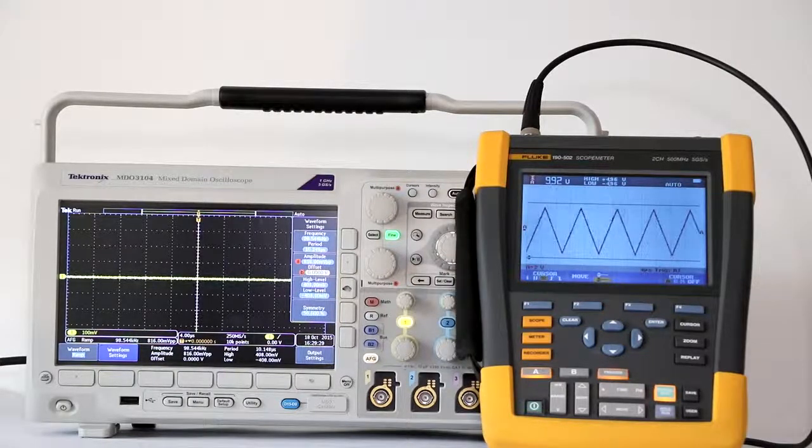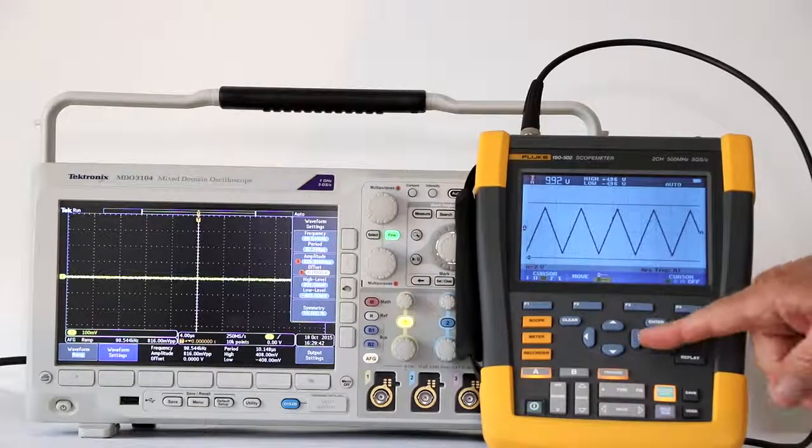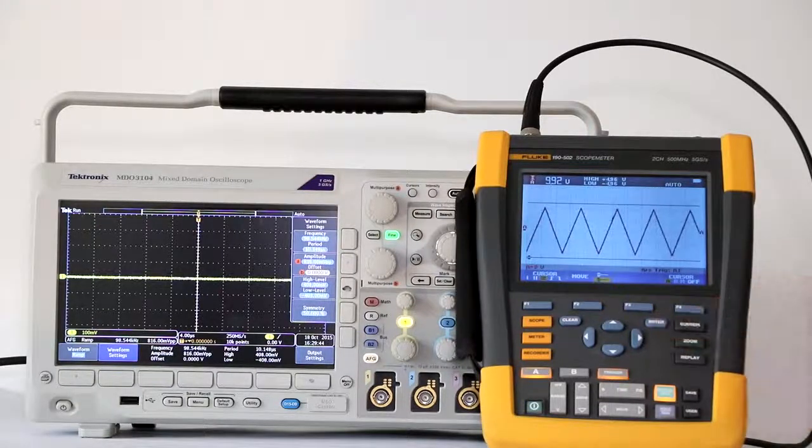The menu Move item contains symbols for the left and right cursors. Pressing F2 toggles between them. The cursor that is highlighted can be moved using the left or right arrow. As this is done, the amount of time in the cursor readout changes.